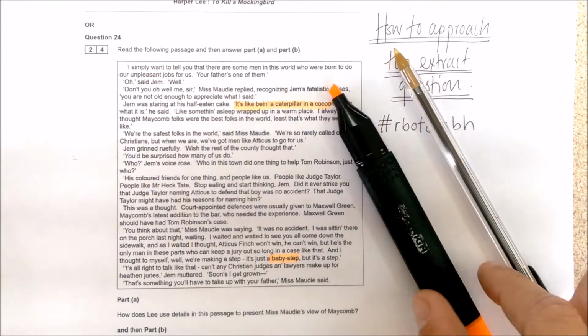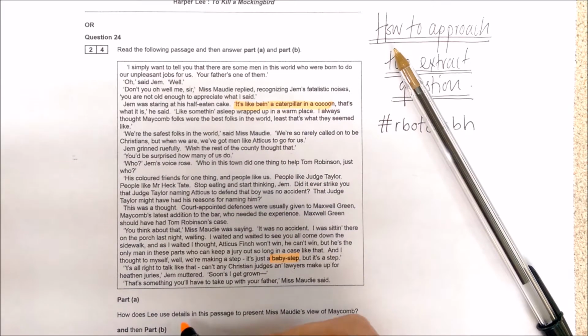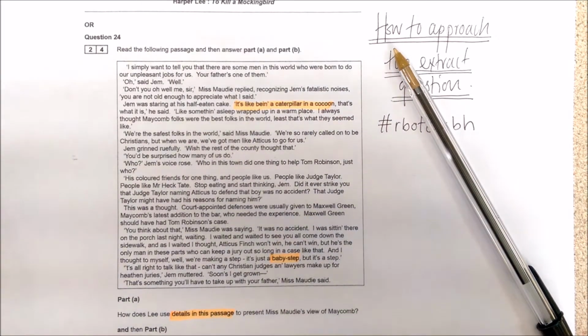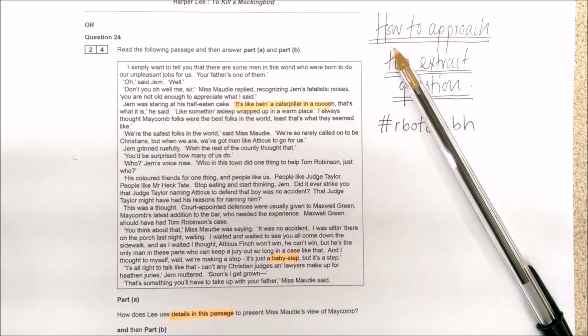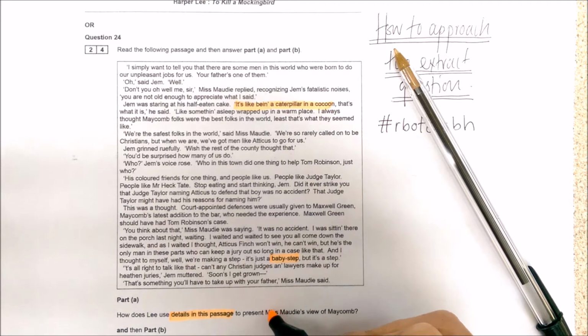The exam board even give you a clue by saying, how does Lee use details in this passage to present Miss Maudie's view of Maycomb? Now, what we don't want you to do is to go through and go, oh look, there's a simile, and then just write, Harper Lee uses a simile to present Miss Maudie's view of Maycomb, because actually it doesn't tell us anything. So what you need to do is think, first of all, what question are they asking me?